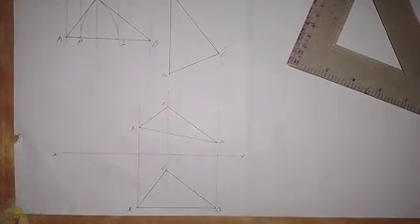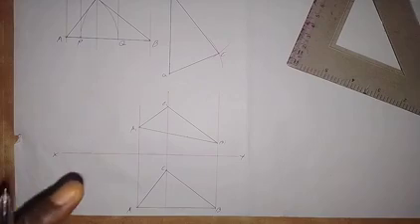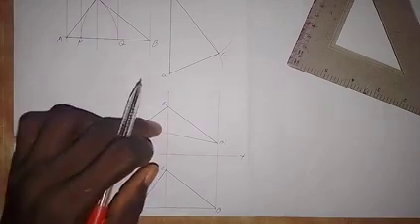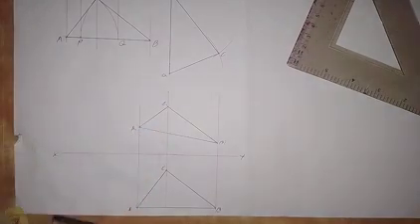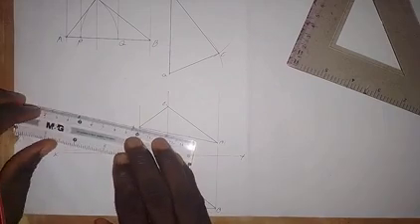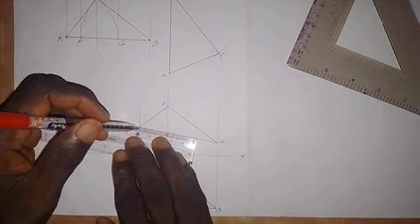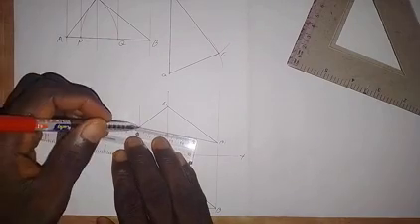Now let's see what we need to do to obtain the true shape of this triangular lamina, as we are told that these views are given in first angle projection. This is the plan and this is the front elevation. Now we need to extend line AB towards this side.